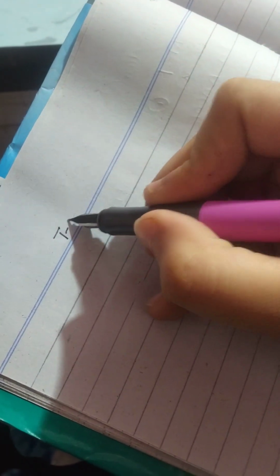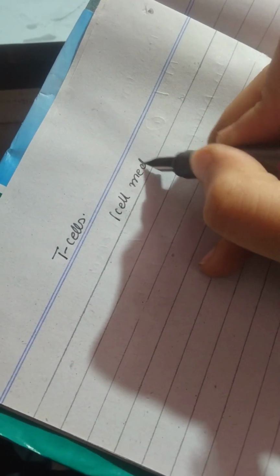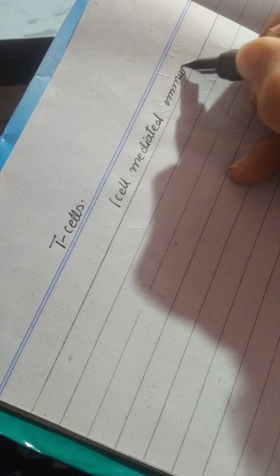Today we'll discuss the T cells. T cells in the cell mediated immunity, right? Cell mediated immunity.